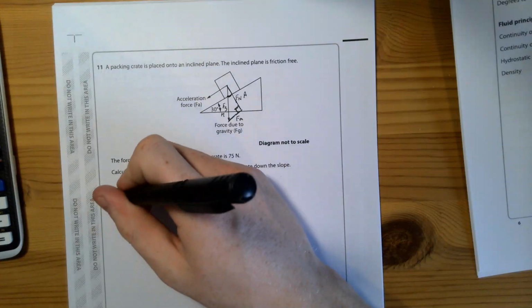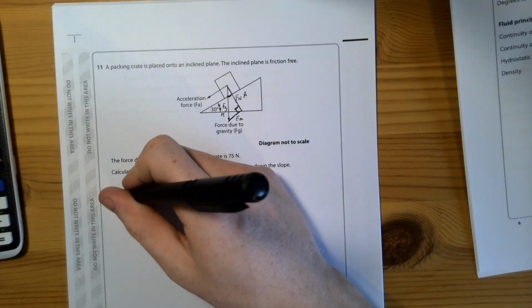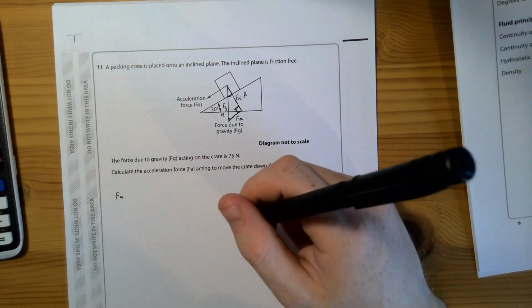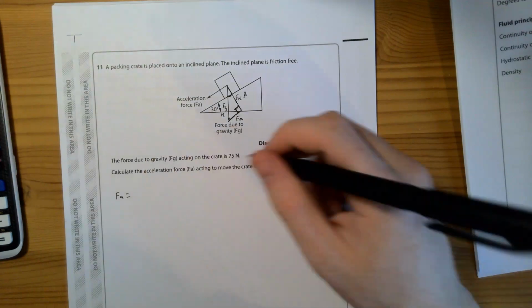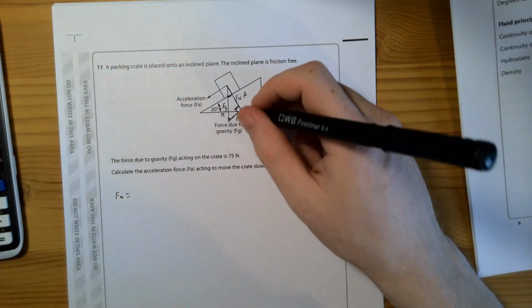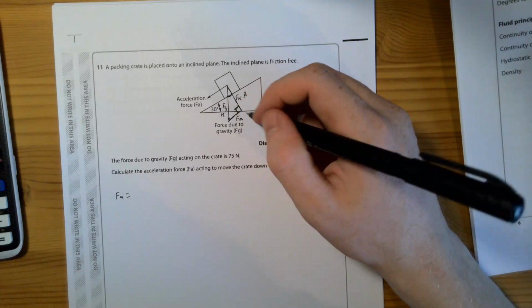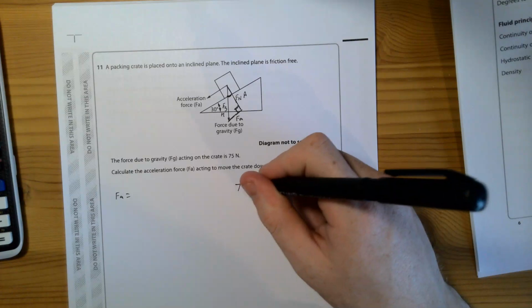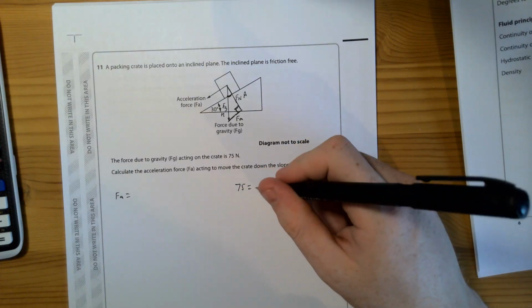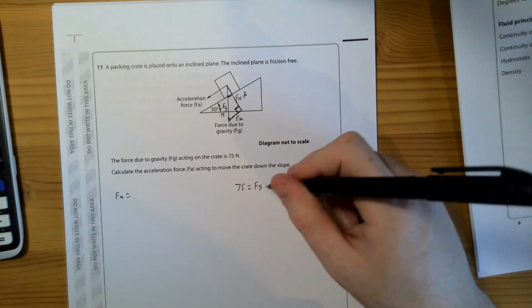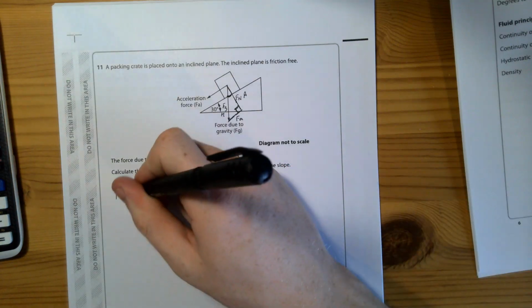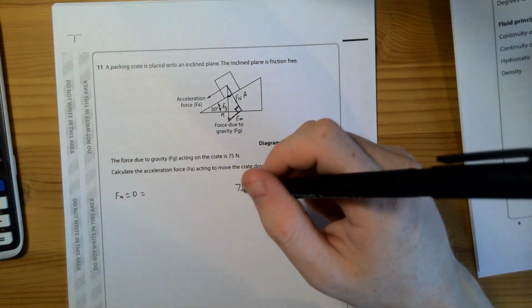So Fa is going to be solved by, right, let's talk about O. What information do we have? Well, we don't have Fa and we haven't worked it out, but we do have Fg. Fg was 75 newtons, which in this case is going to equal the H. We are solving for O, but we don't know what it is.